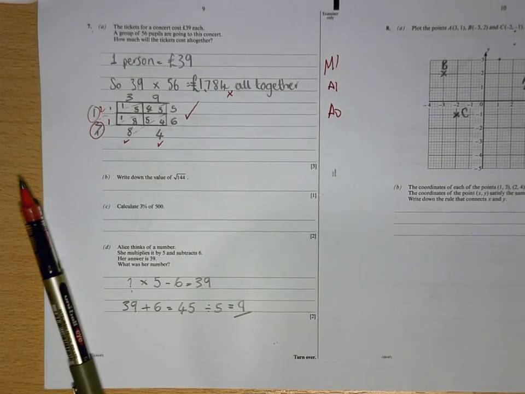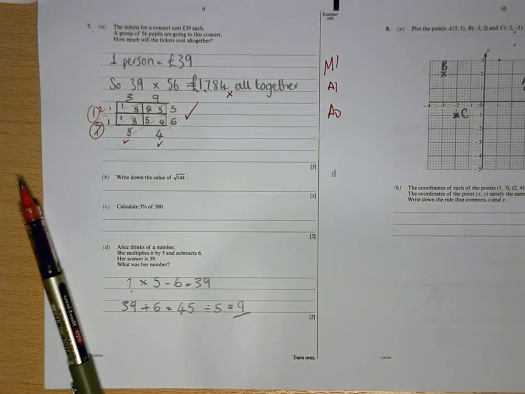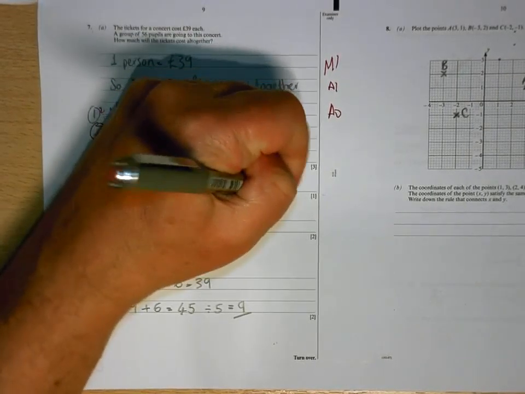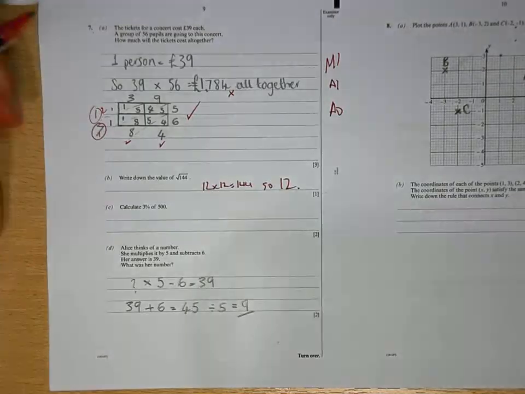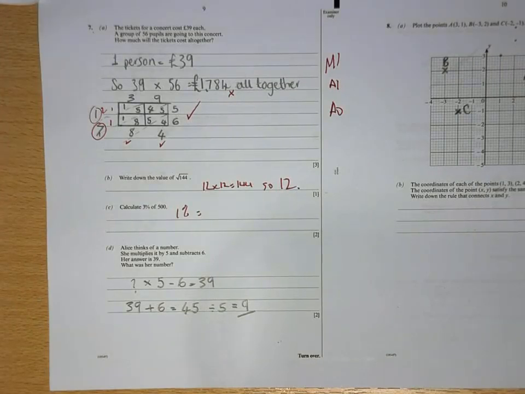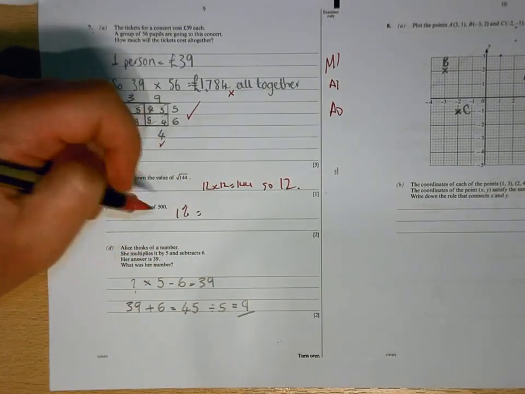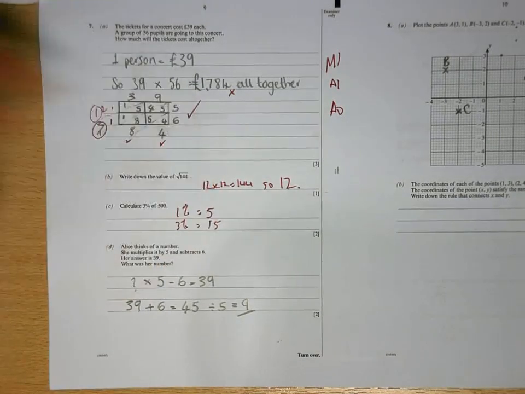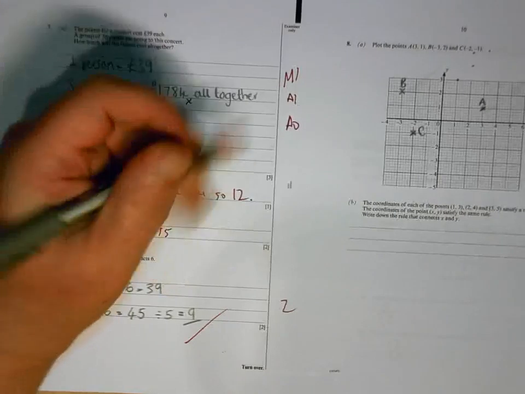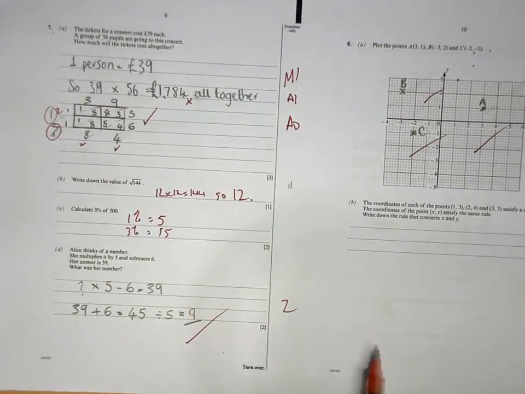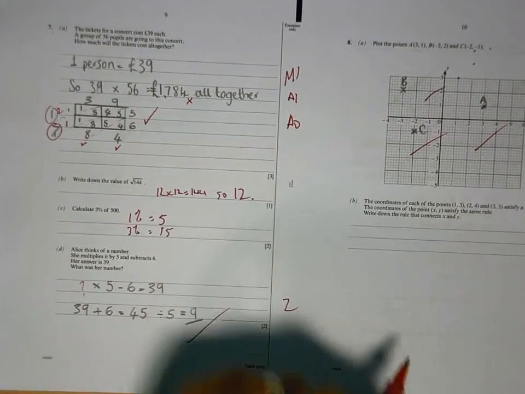Square root of 144, what number times itself is 144? And the answer is 12. Three percent of 500, find 1% by dividing by 100. So 1% would be 500 divided by 100, which is 5. So 3% will be 15. That's 9. Well done. And those are well done. 2, 3, 5, 7 for the page.